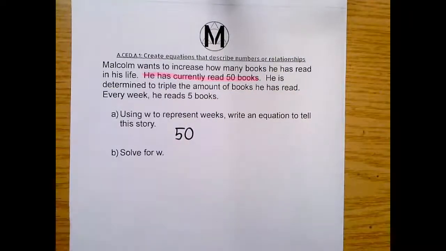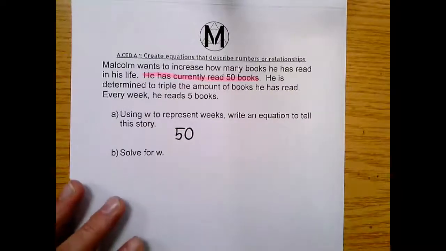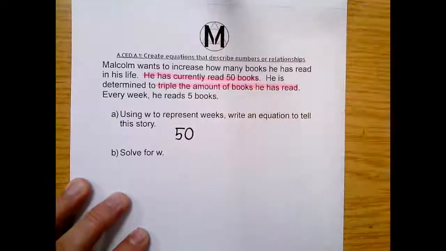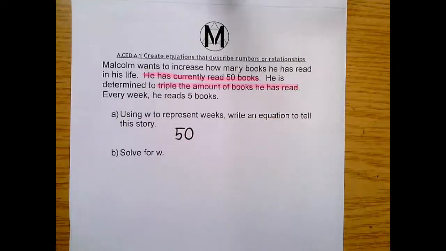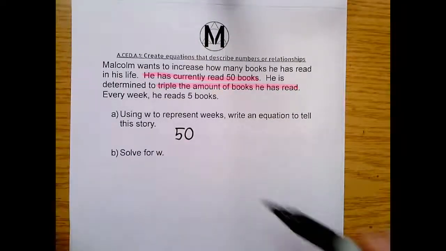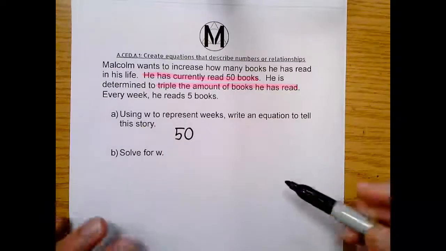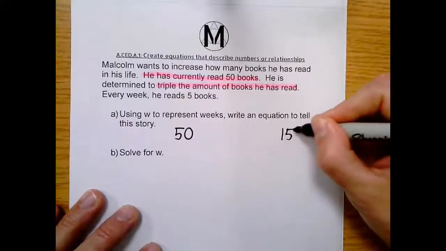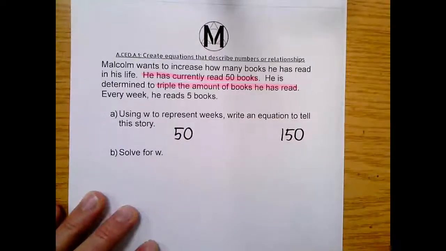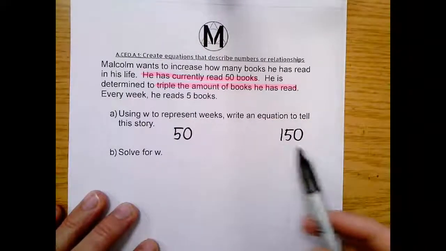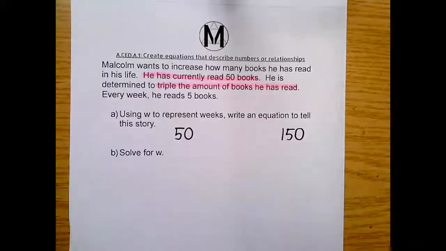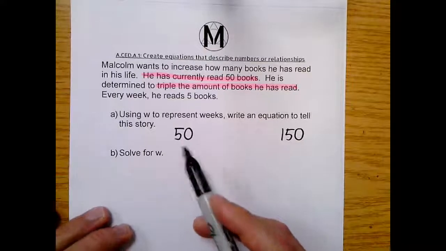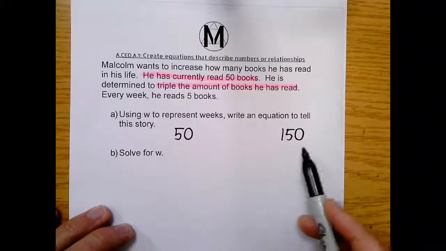But then it says he's determined to triple the amount of books he's read. So this is what he wants. He wants to triple that. Well, if he's read 50, we want to triple it. 50 times 3 is 150. So what he wants is to get up to 150. Okay, so this is where he's at. This is where he wants to go. And you can see this does work like telling a story. He's on a journey from 50, and his quest is to get to 150.